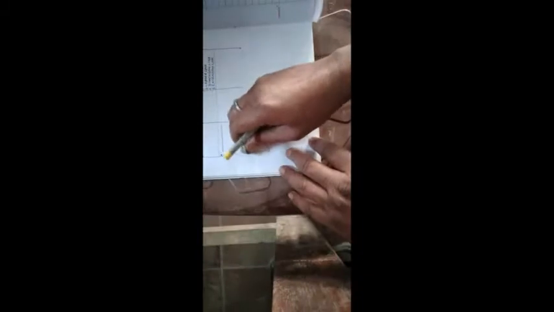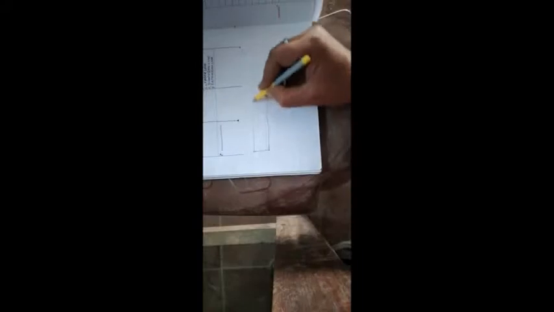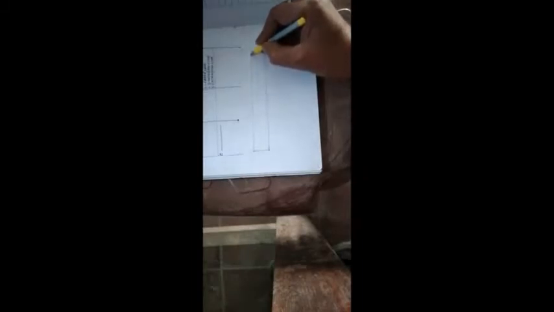So it is the extended part of this vertical line, and from here to here this is 30 millimeter. Now from this 30 millimeter height, draw another horizontal thin line. These lines all are thin lines, not thick lines.